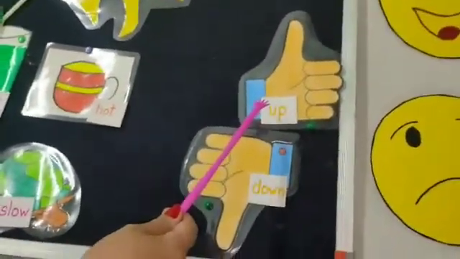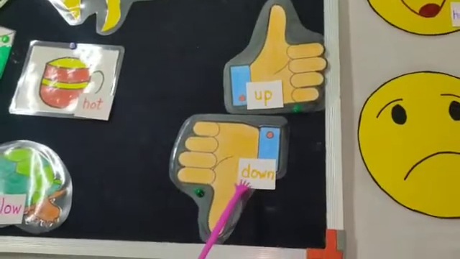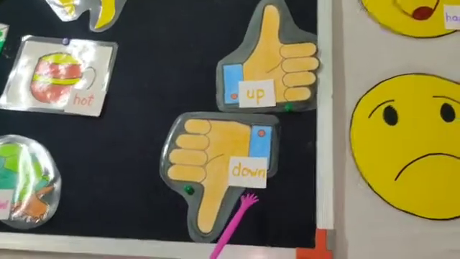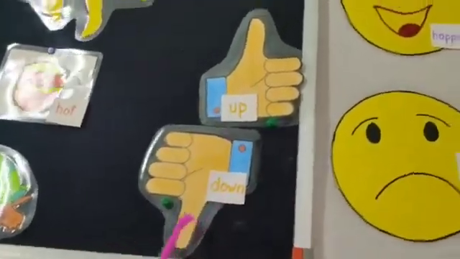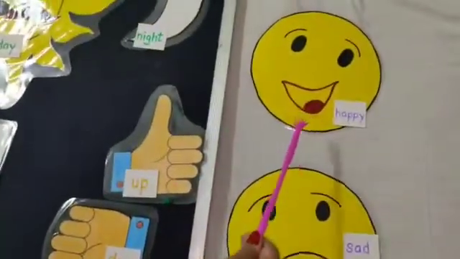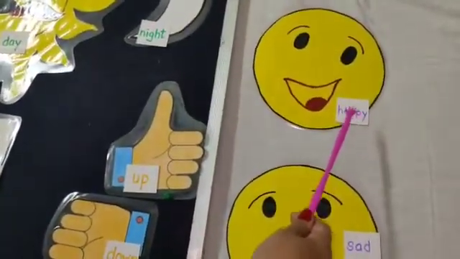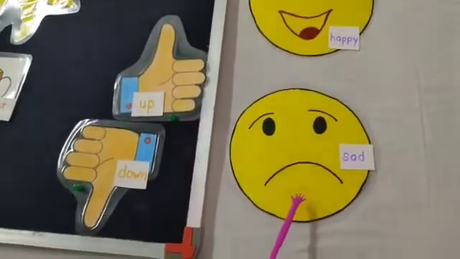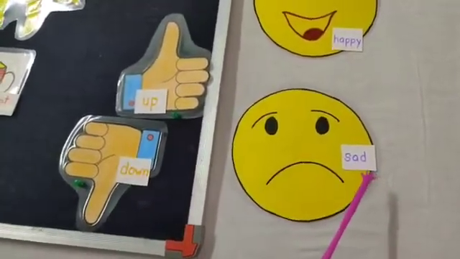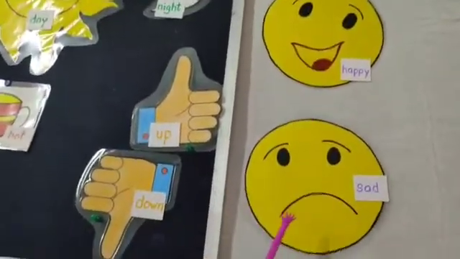Up, U-P, up. Down, D-O-W-N, down. Up, down. Happy, H-A-P-P-Y, happy. Sad, S-A-D, sad. Happy, sad. So children, let's start writing our opposite words.